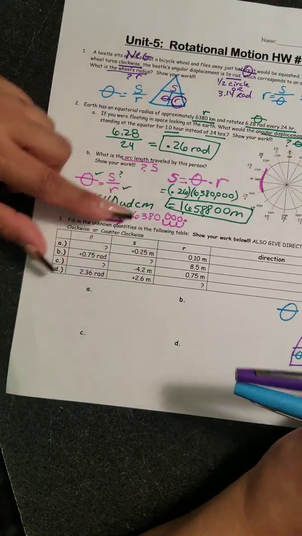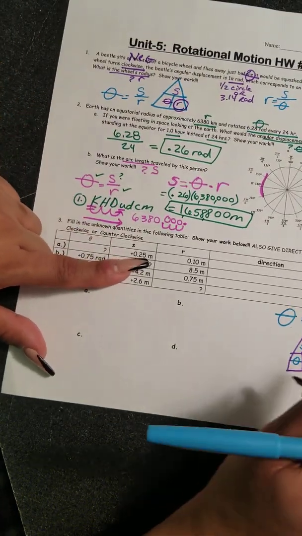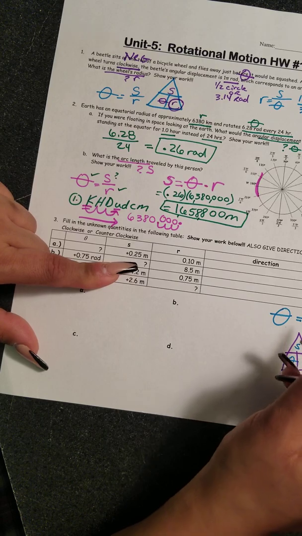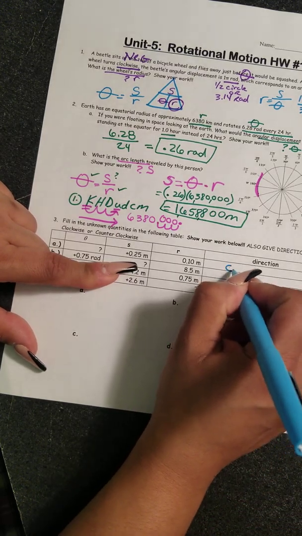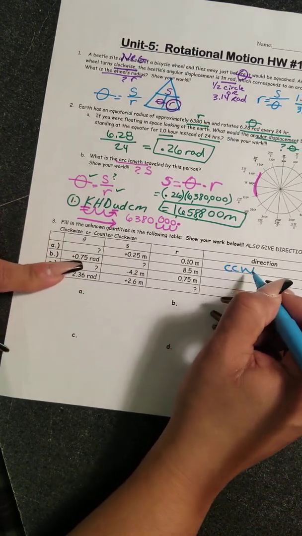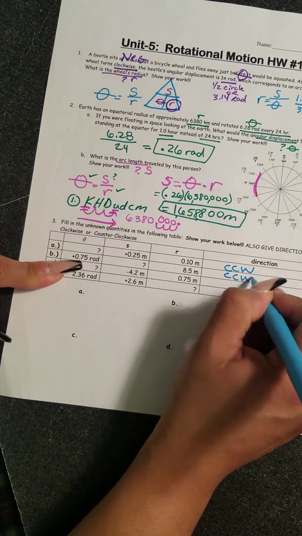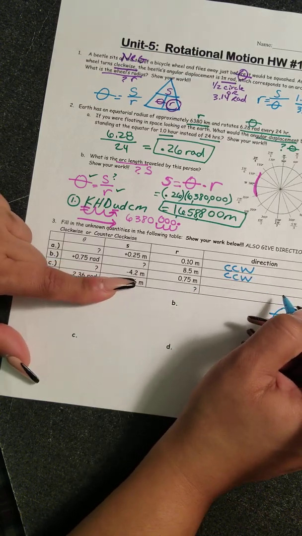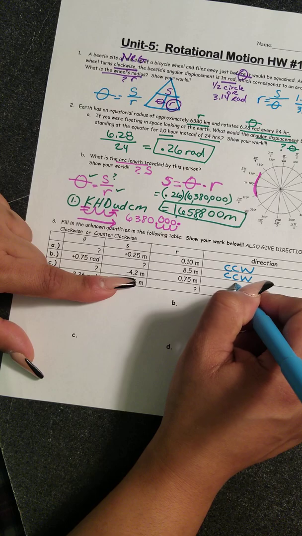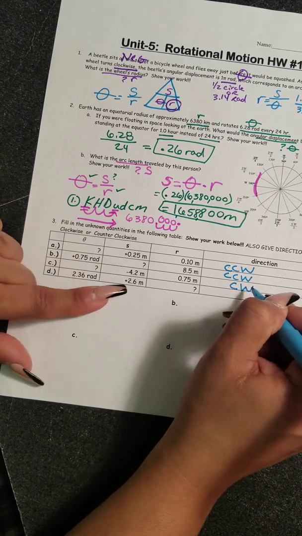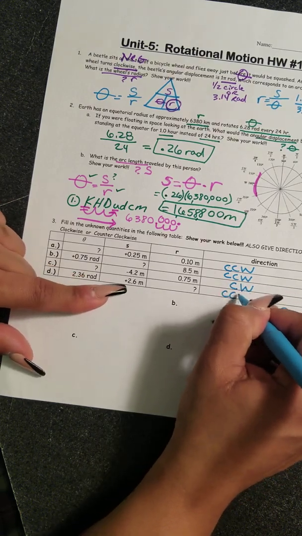Alrighty, so when we look, we do have an S that is a positive, so I'm going to put counterclockwise. I have a theta that's positive, counterclockwise. I have an S or arc length that's a negative, so clockwise, and then I have a positive S, counterclockwise.